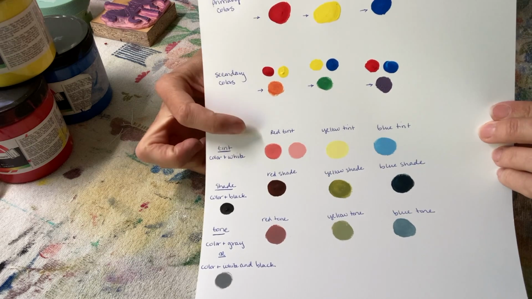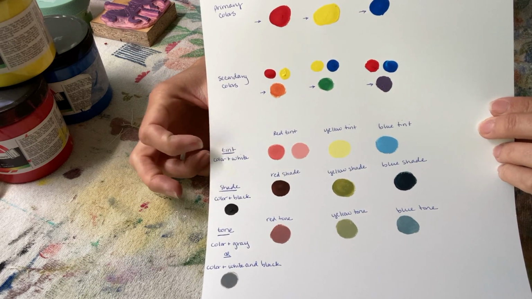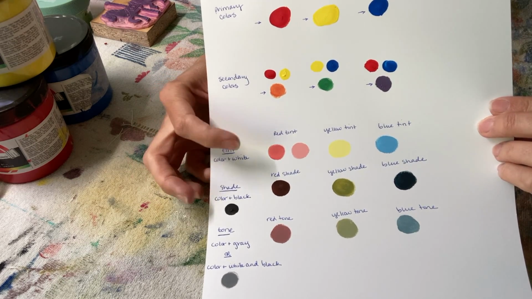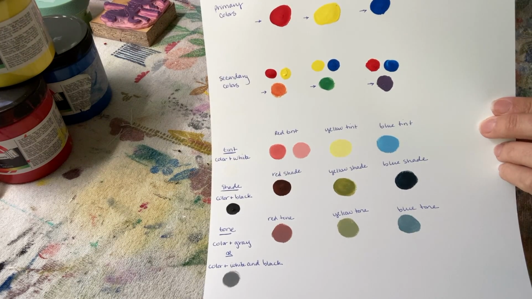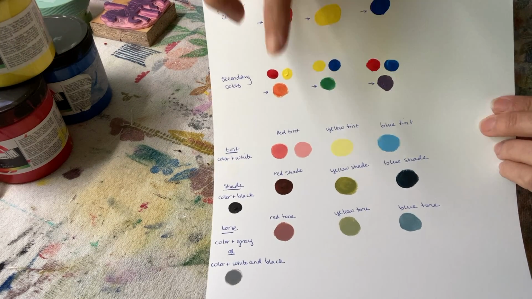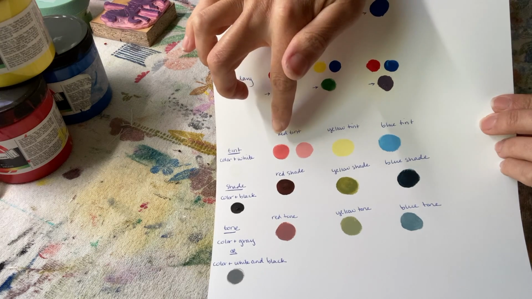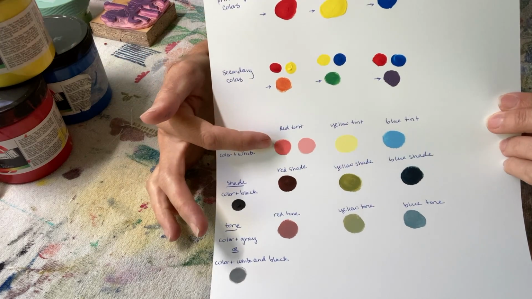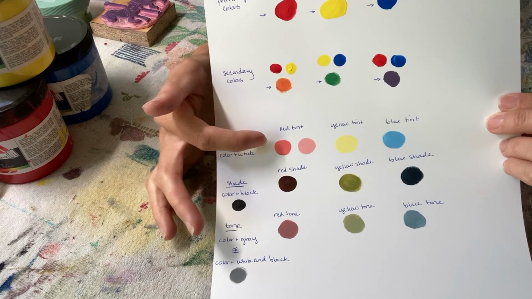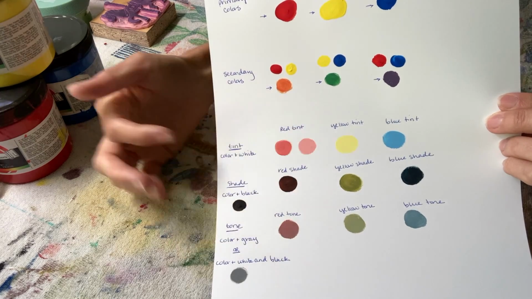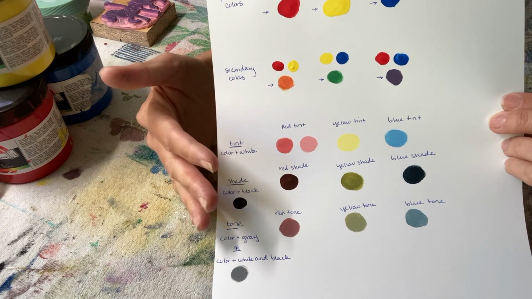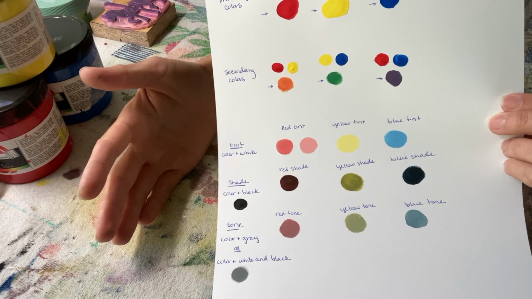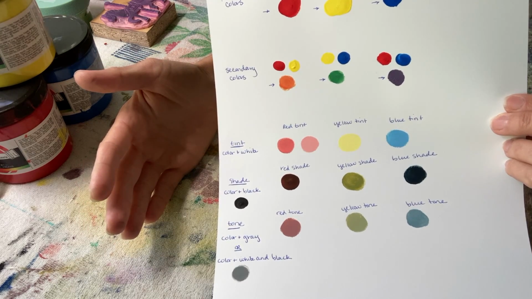Here you can see what it looks like when I mix a red with a white. Depending on how much white you add, you get different tints.